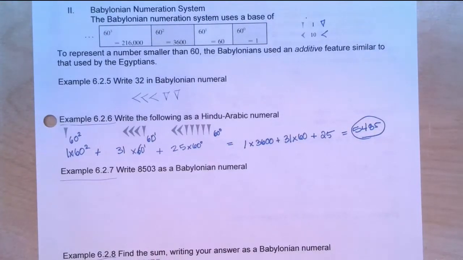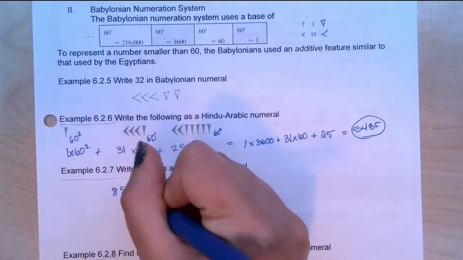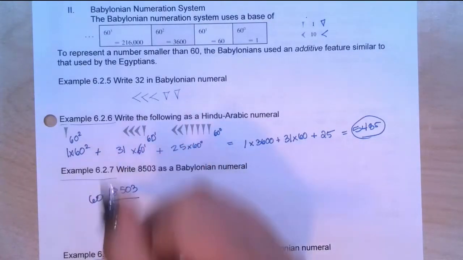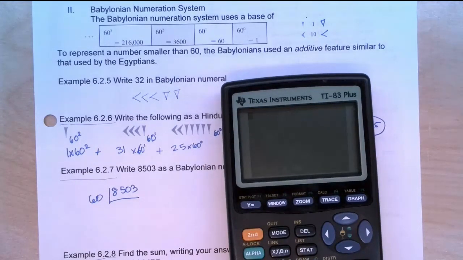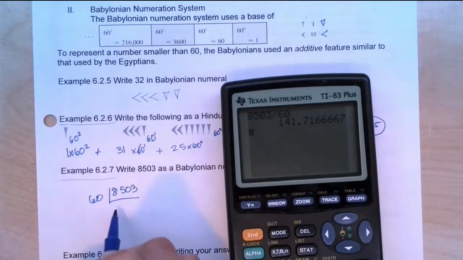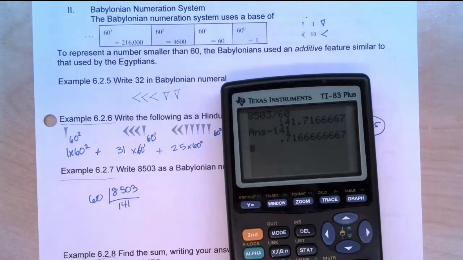Now when we want to write a number as a Babylonian numeral, the process changes quite a bit. So here, what we're going to have to do is divide out as many 60s as we can. So we write 8503, and I'm going to divide out a 60. So I'm just going to show my calculator right here. When we take out a 60, we're left with 141, and then a remainder. So I'm going to subtract off my quotient, and then multiply that by what I divided by so I can get my remainder. So my remainder was 43.